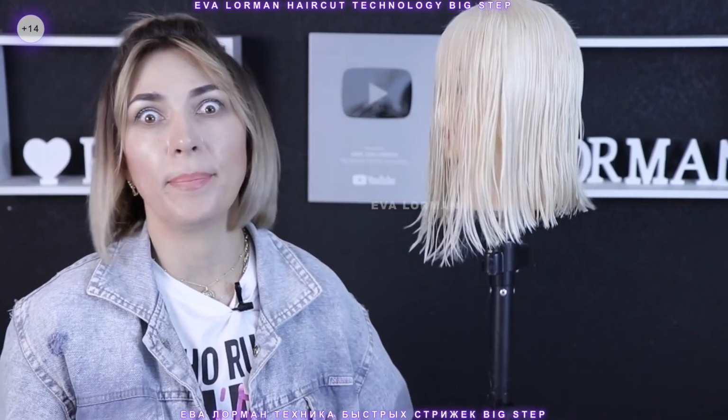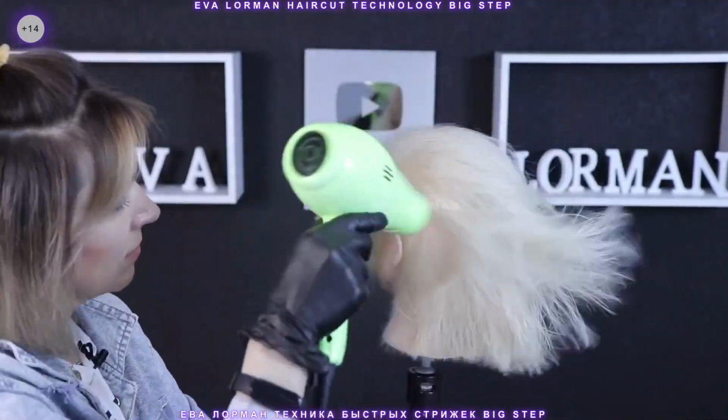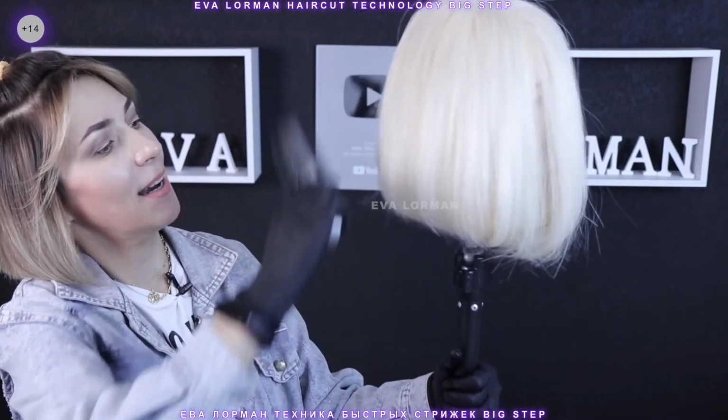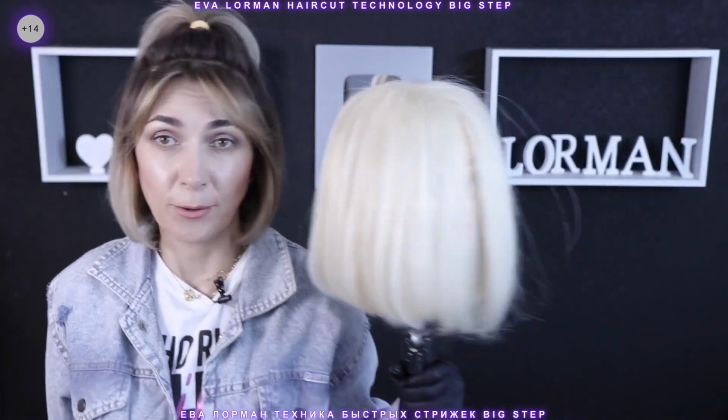That's all, the haircut is almost complete. Look at the wonderful symmetry. Now we will blow dry the hair and see what else we can do next. I've blow dried this beautiful girl's hair. No one styles this haircut like this. I'm going to show you now how it's styled.